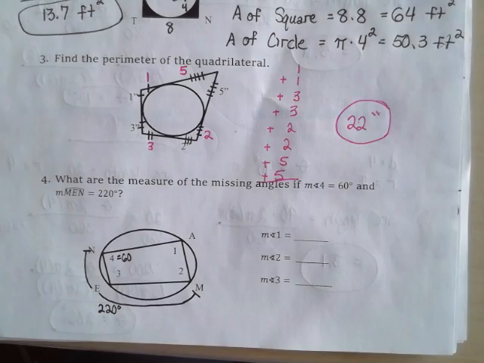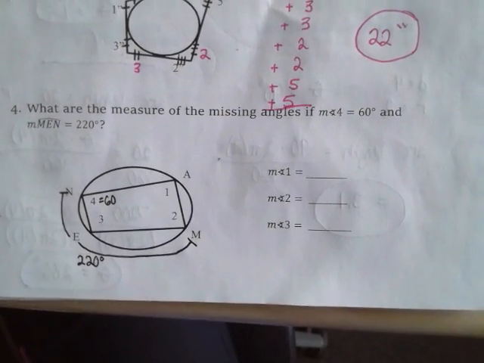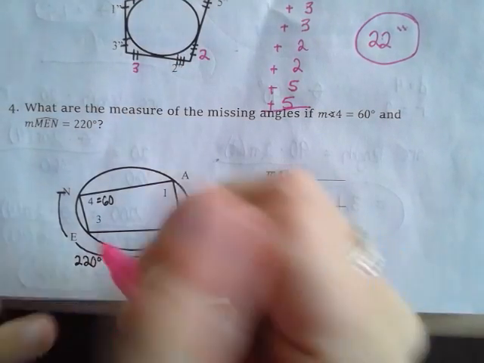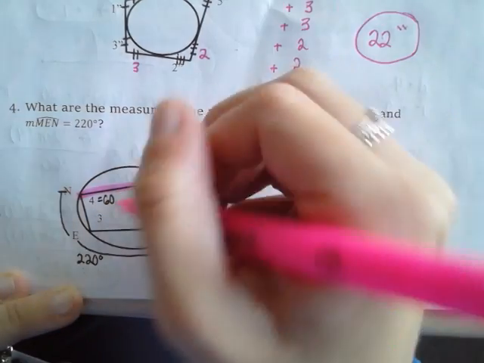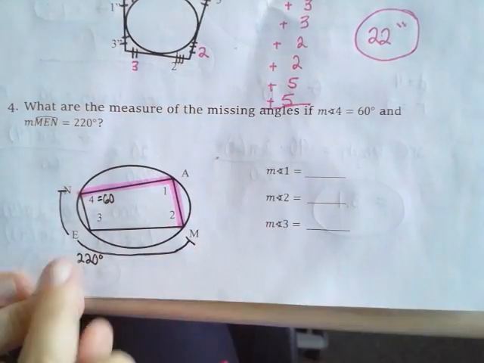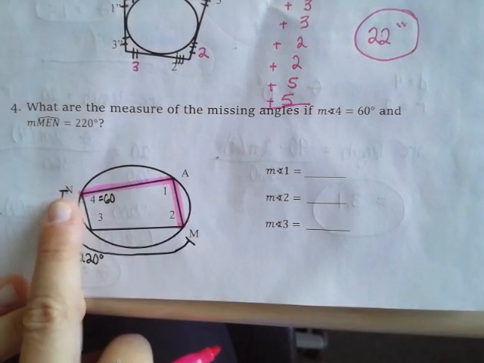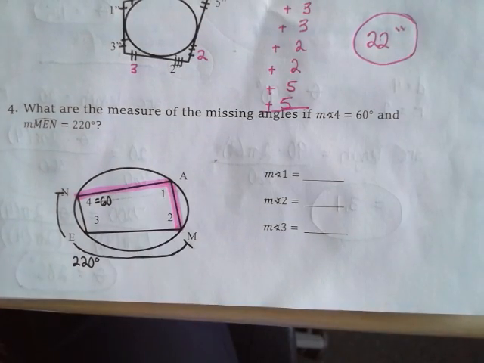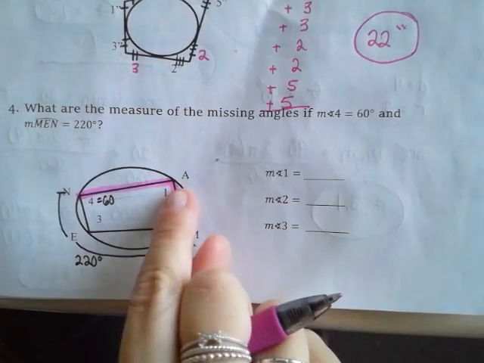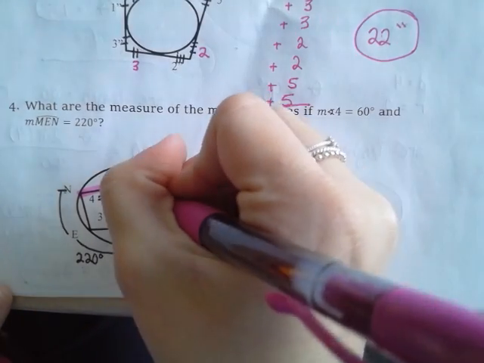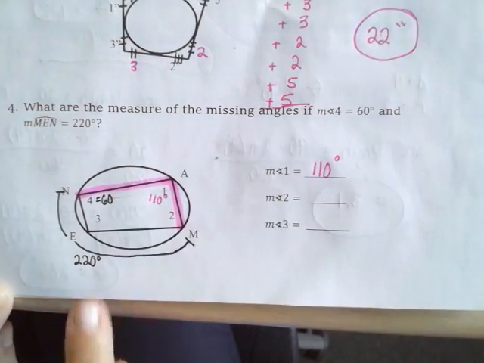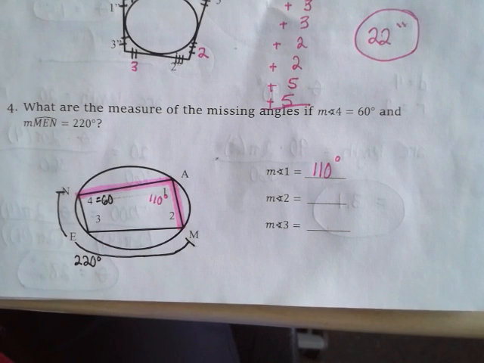Anytime it gives you an arc, you're probably going to need to solve for an angle with that. As we look here, the arc formed by that angle, or the angle formed by that arc, is right here at angle NAM. In order for us to go from arc to angle, we have to divide by 2, since this is an inscribed angle that's all the way on the other side. So angle 1 would be 110 degrees, since we divide 220 by 2.